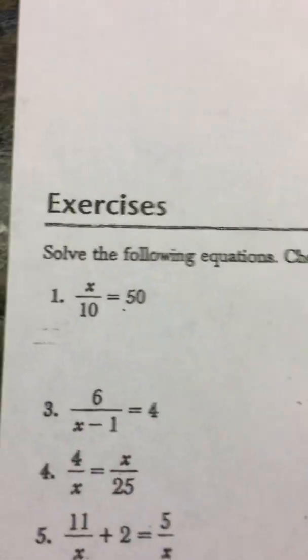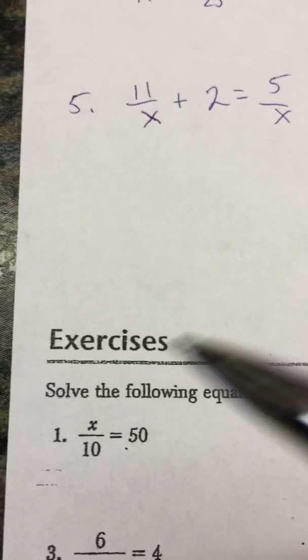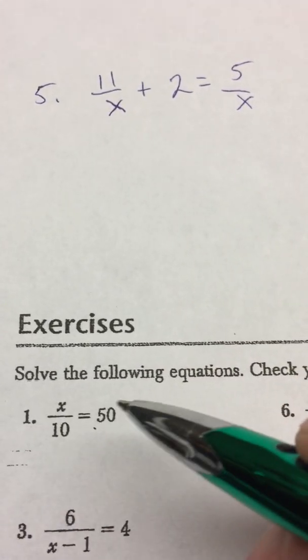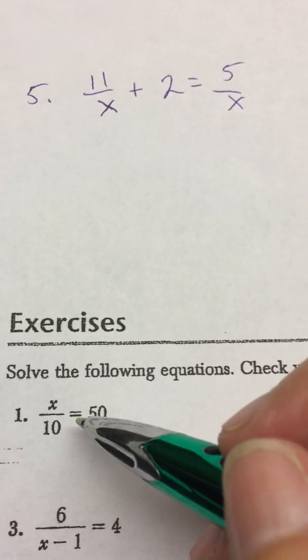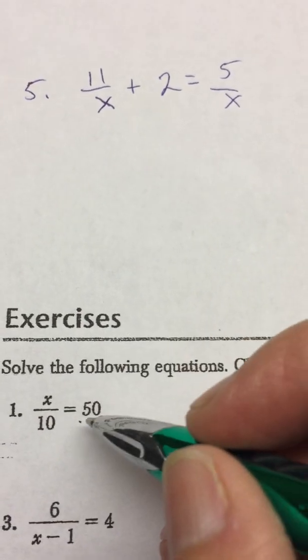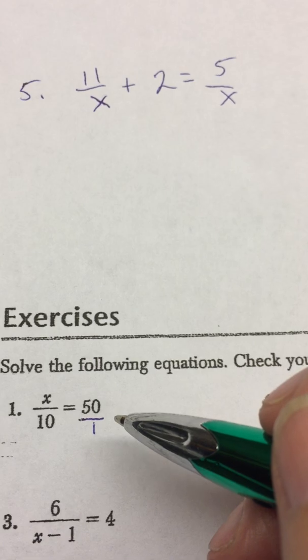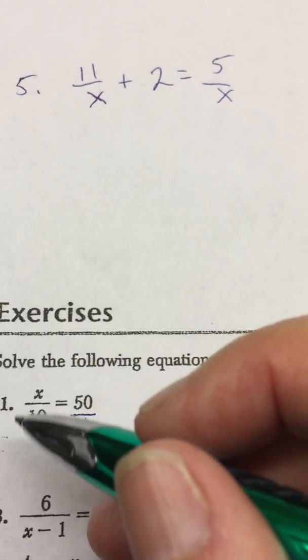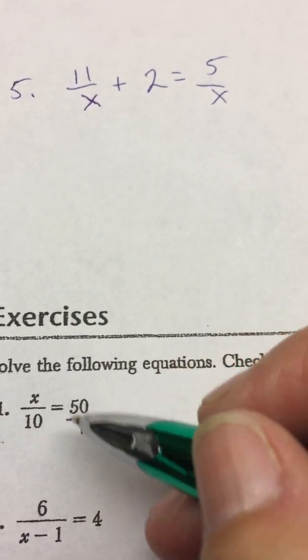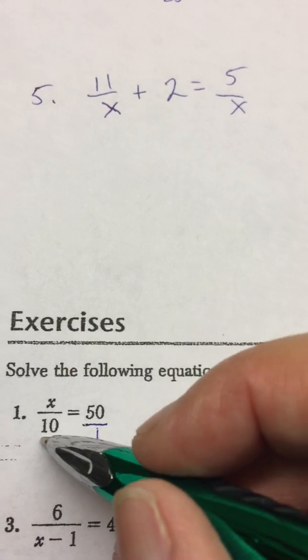So number 1. With that being said, if, though, you have an equation that is a fraction equal to what could be a fraction, can I make a whole number into a fraction? Yes. Is this simply a proportion? Yes, it is. So if you have just a single fraction equals a single fraction, do a proportion. It's just the easiest way to go.